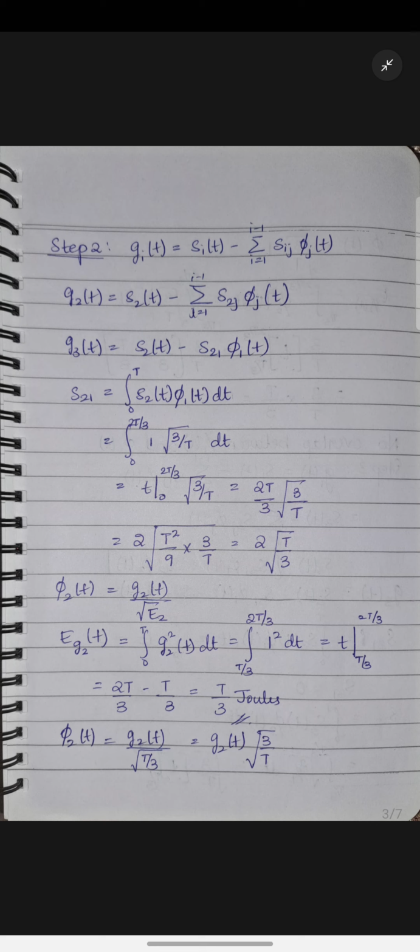To find g2(t), we have to find out s21 and phi1(t). We know phi1(t), and s2(t) we can get from the graph. Now let us see what s21 value we will get. s21 is equal to the integration from 0 to T of s2(t) phi1(t) dt. We know s2(t) is 1 and phi1(t) is root of 3 by T. So for the integration limits of T by 3 to 2T by 3, we get the value as root of T by 3 for s21.